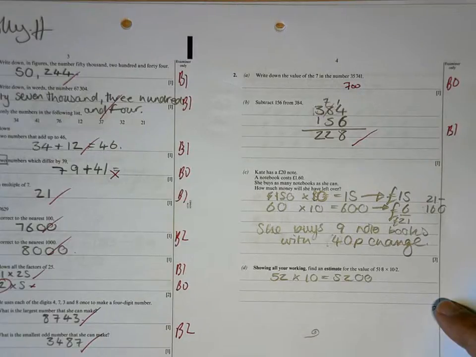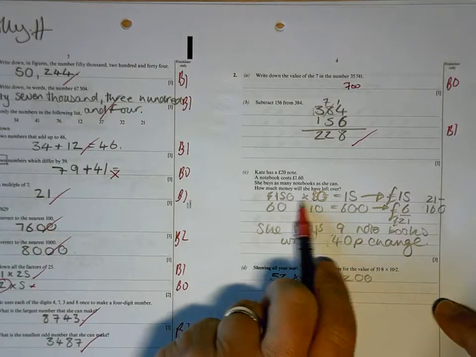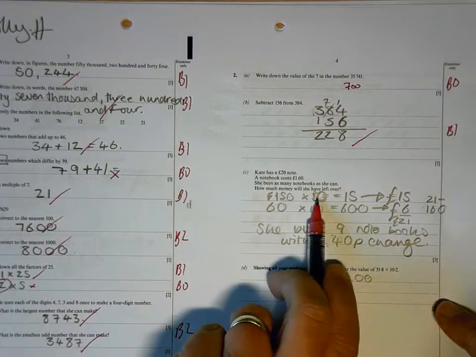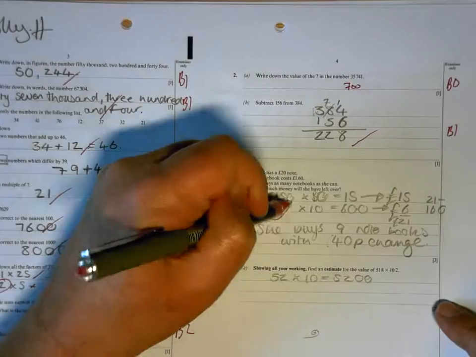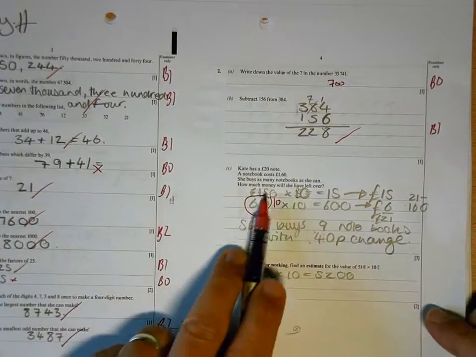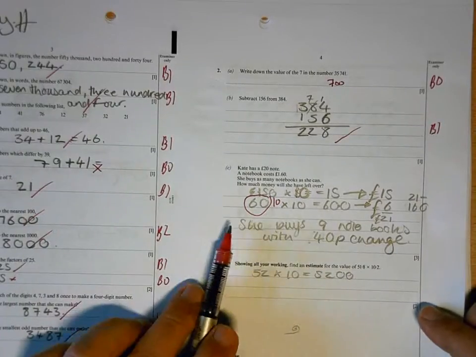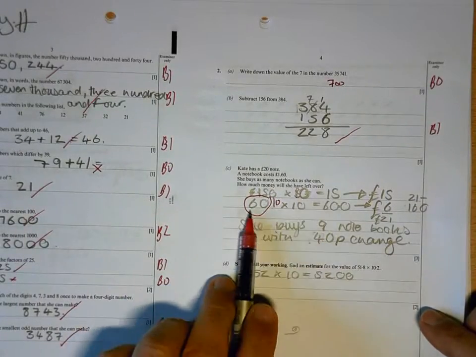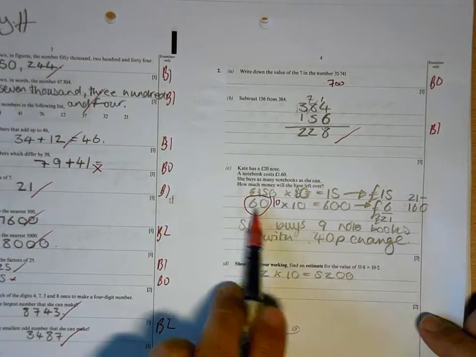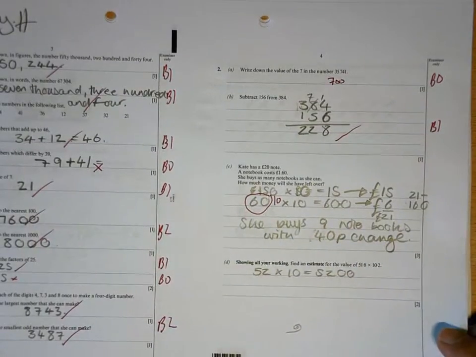What are we doing there? So you've done £1.50 times 10. If you're doing £1.50 times 10, you should be doing 10 pence times 10 there, because it's £1.60. So you should either do £1 times 10 and 60 times 10, or £1.50 times 10 and 10 times 10.